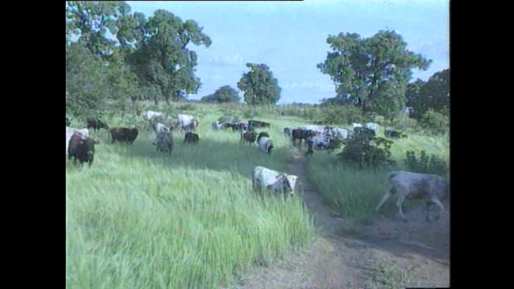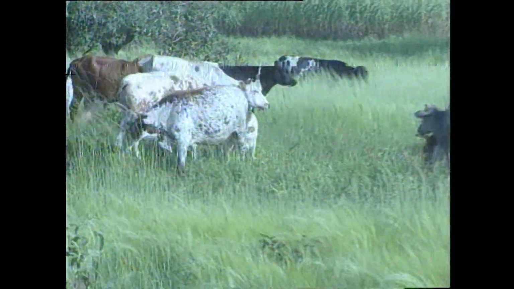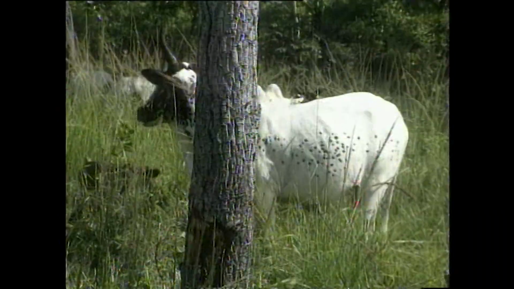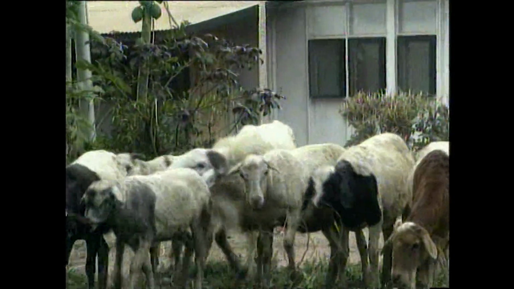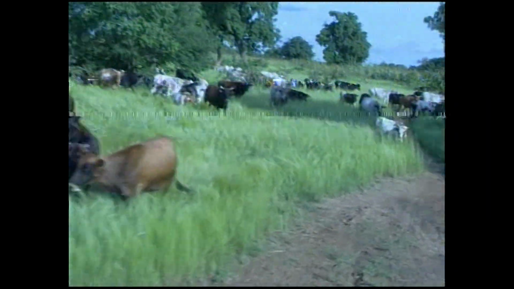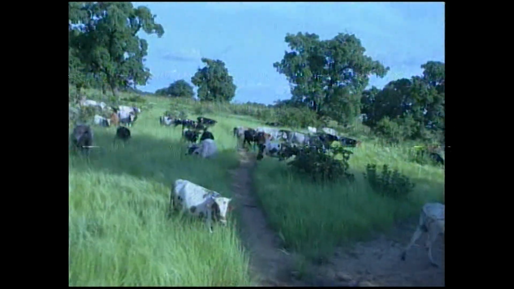Such environmentally unfriendly methods of animal husbandry jeopardize the sustainability of the already fragile savanna ecosystem. Overstocking of cattle and small ruminants usually destroys natural vegetation and accentuates the problem of drought in these areas.